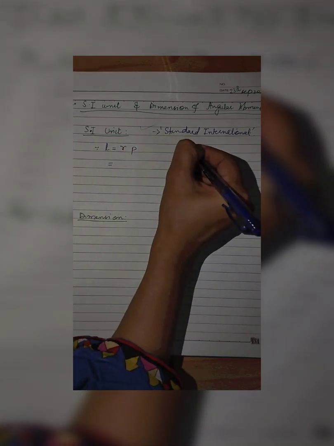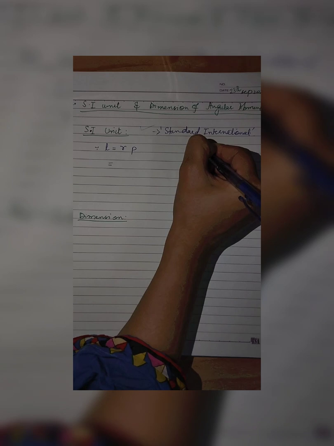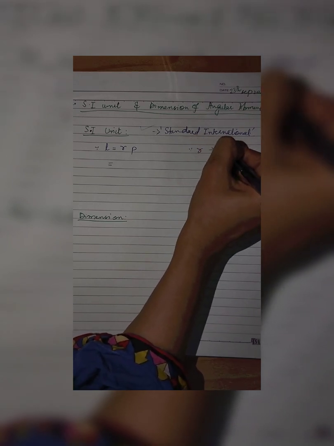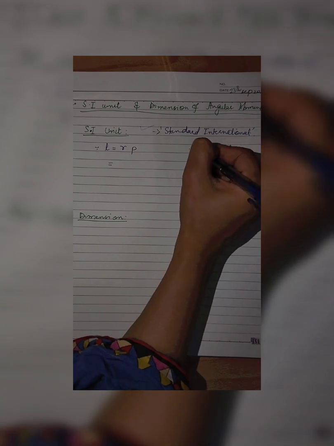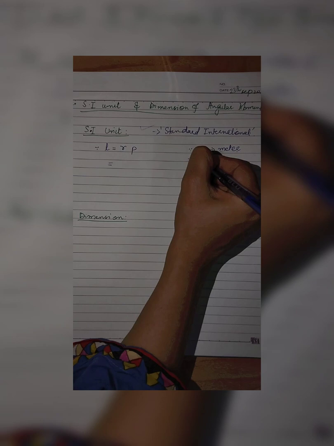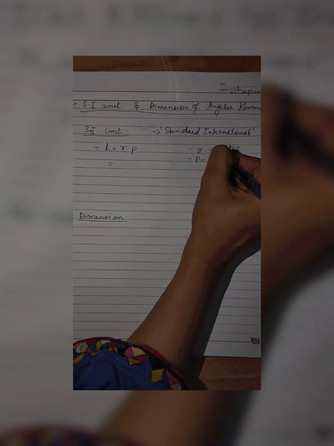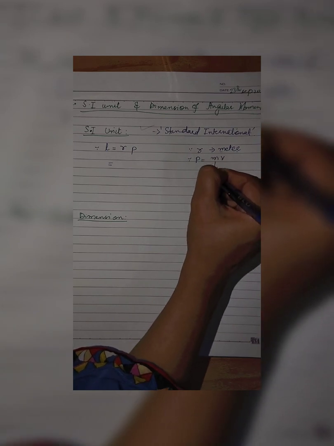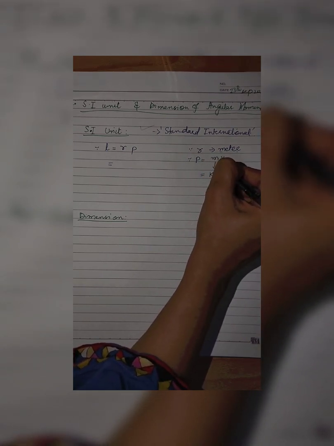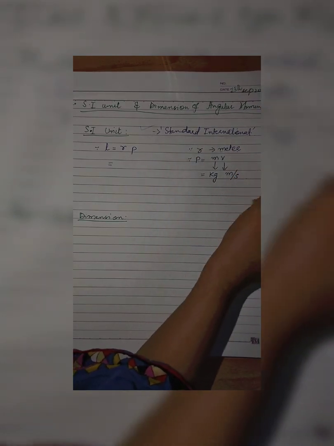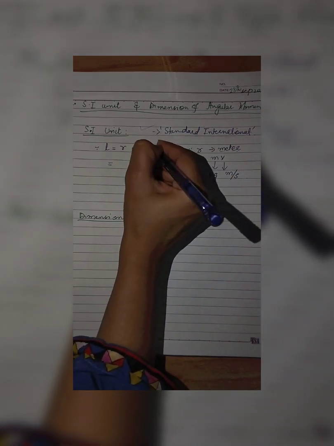We know that r is the radius and its SI unit is meter. Further, p is linear momentum, mass into velocity, and the SI unit of mass is kilogram and the SI unit of velocity is meter per second. So let's put this in equation number 1.